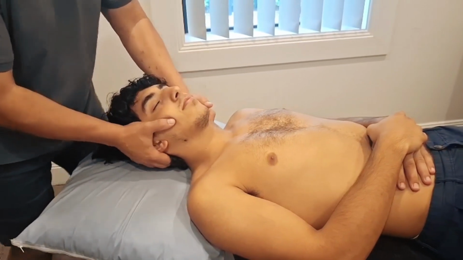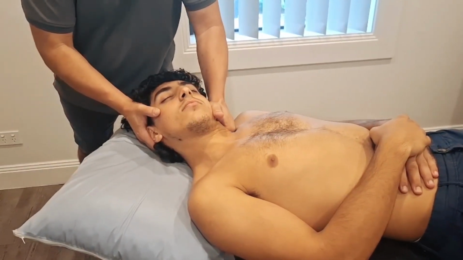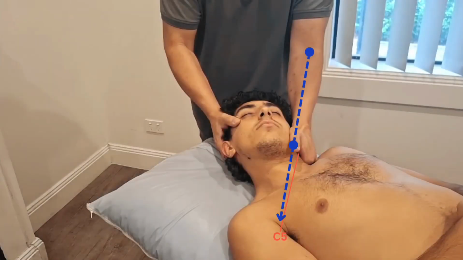Preload the sidebending vector by pointing your left thumb in the direction that you want your thrust to go. In this case, we want our thumb pointing towards the upper crease of the armpit. You want to gently load that direction whilst counterbalancing with your right hand.